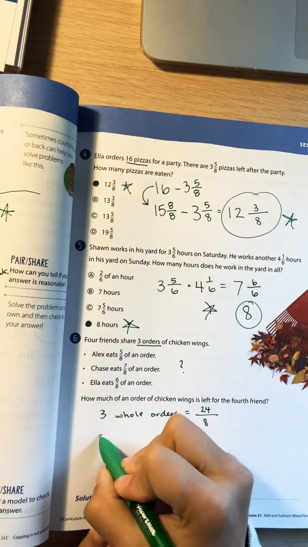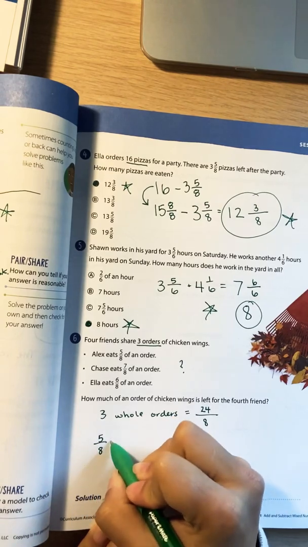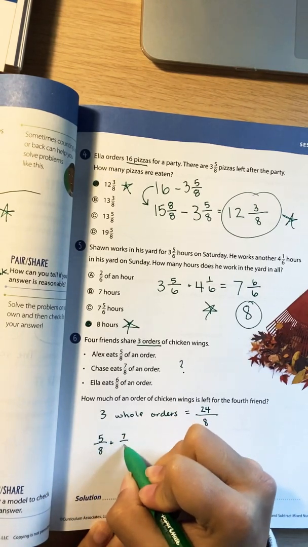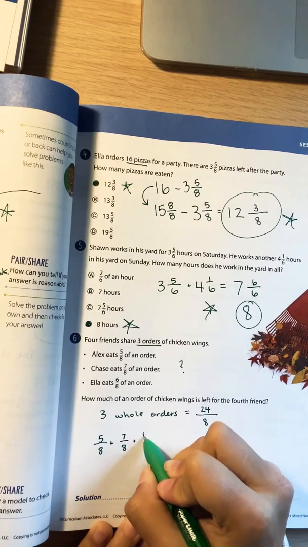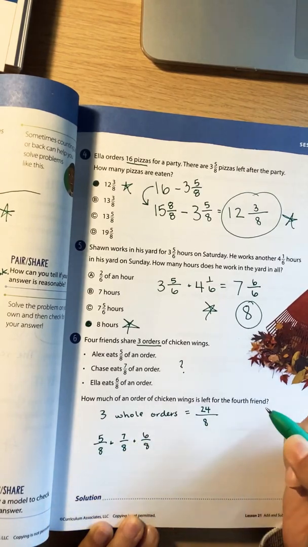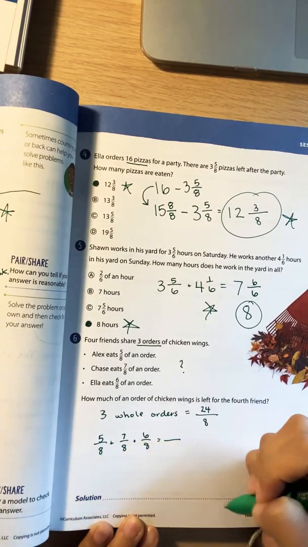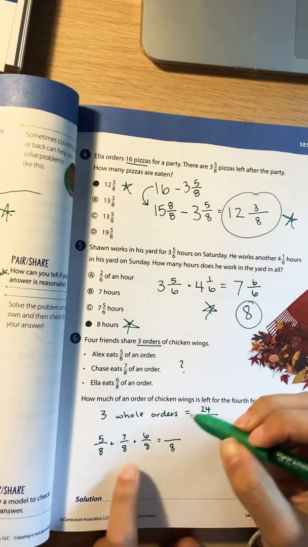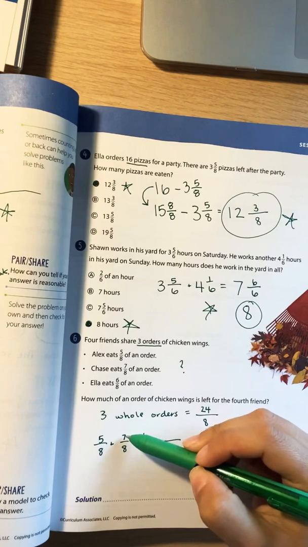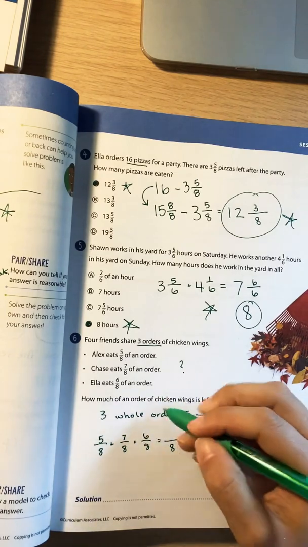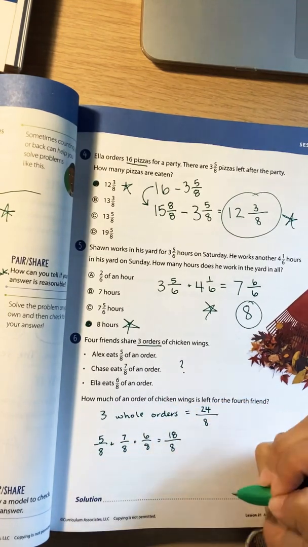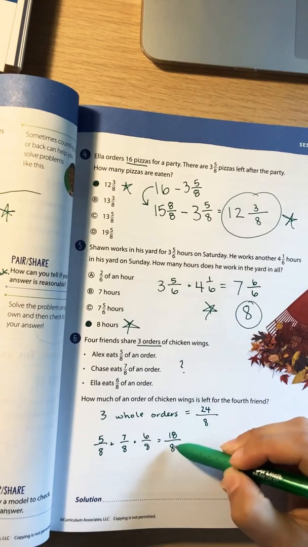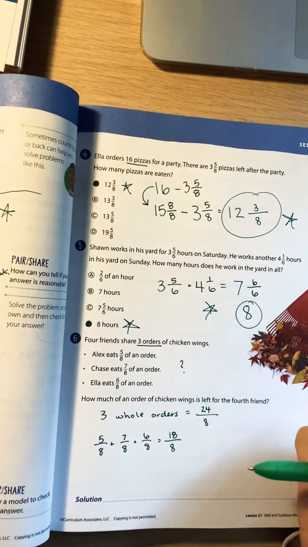Now I'm going to add everything they ate. So Alex was 5/8, Chase was 7/8, and Ella was 6/8 of an order. If I add that all up, this plus this plus this, my denominator stays the same. 5 plus 7 is 12, plus 6 is 18. So the 3 friends together ate 18/8 of the 3 orders.